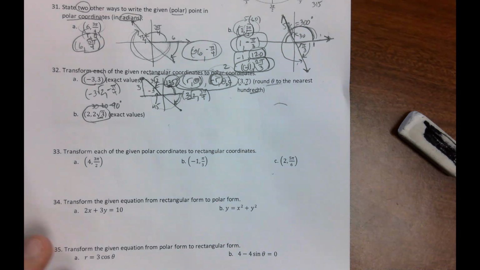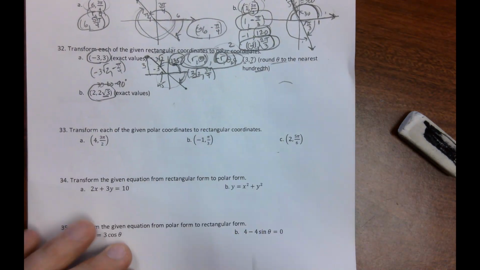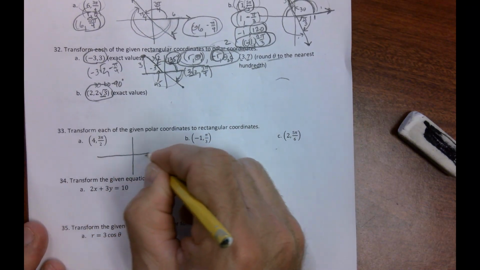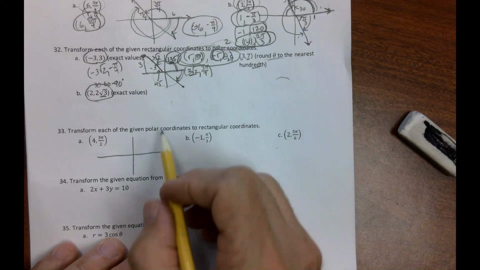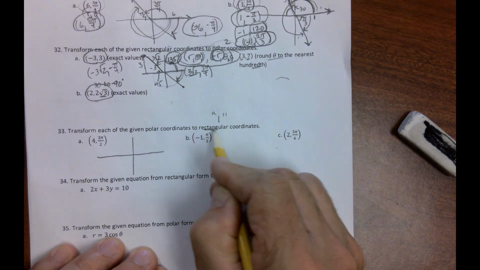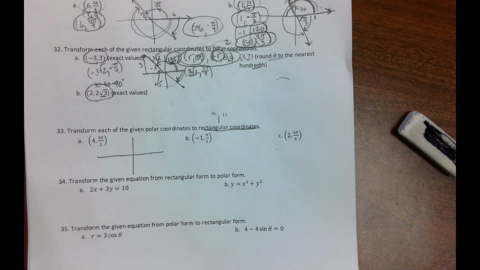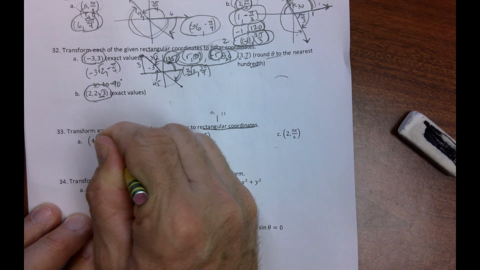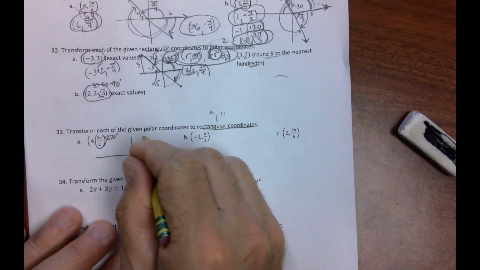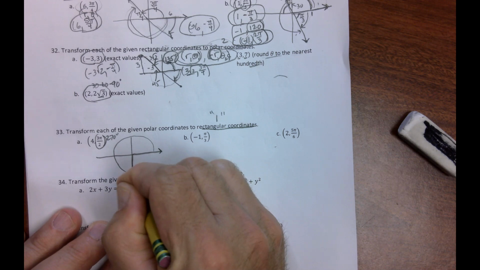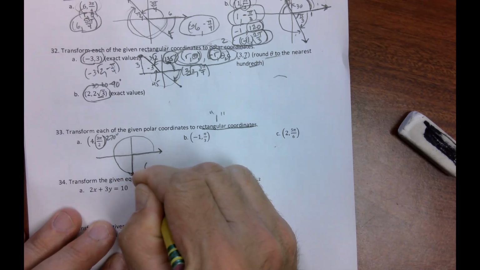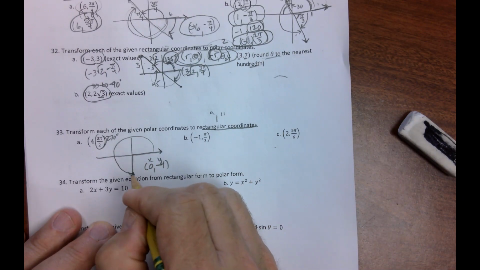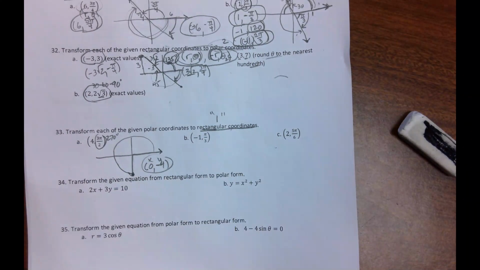Now it says transform each of the polar coordinates to rectangular coordinates. So this is easier because there's only one answer. There's only one rectangular coordinate when you're doing these problems. So my spinner is 4. I've got to spin it 270 degrees. So that goes to here, and it stops. So what's the point there? That is (0, -4). There's my x, there's my y. That's just plotting that point with old school coordinates.